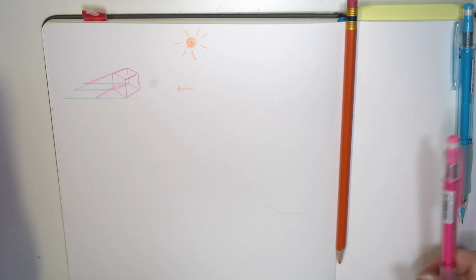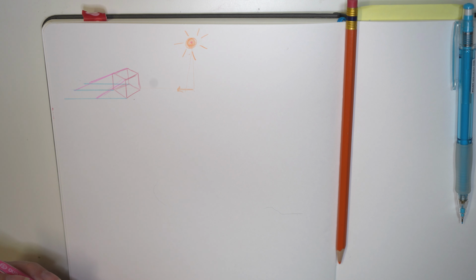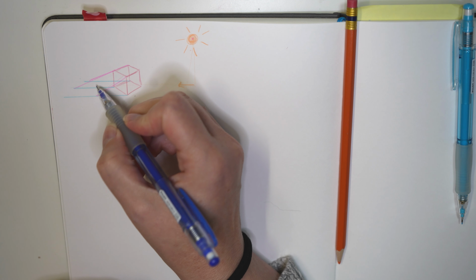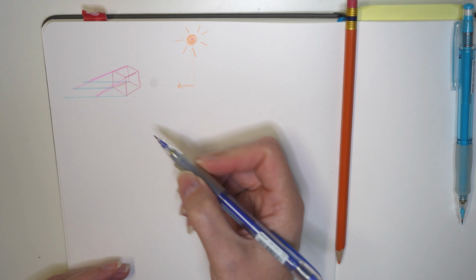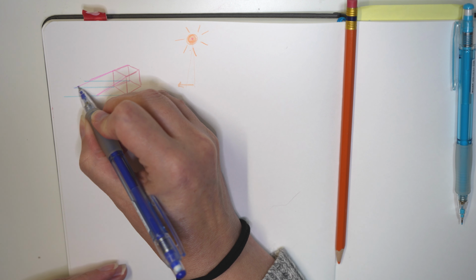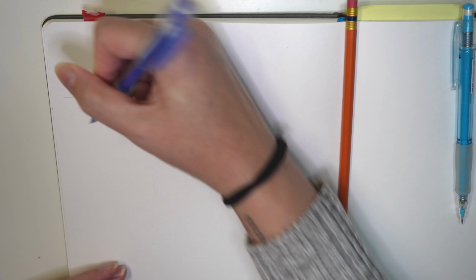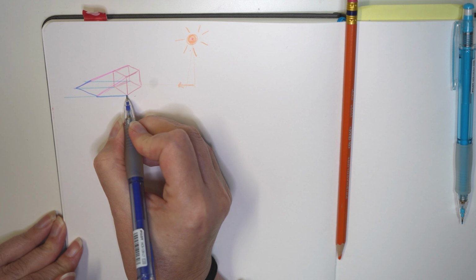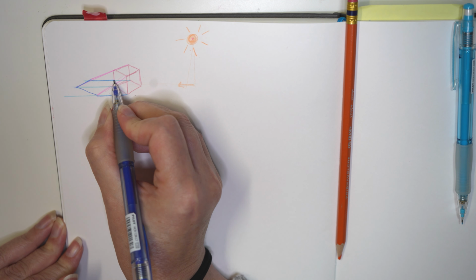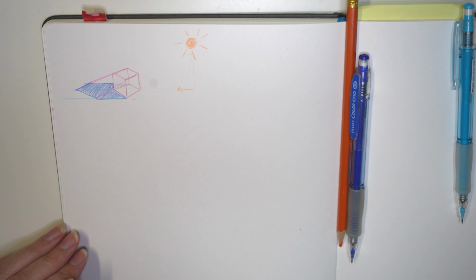So now we've got an idea of how long those lines should be and where they intersect with the direction lines of the light. And so now we just connect those points together, and that is the shape of our shadow. That is the shape of our shadow.